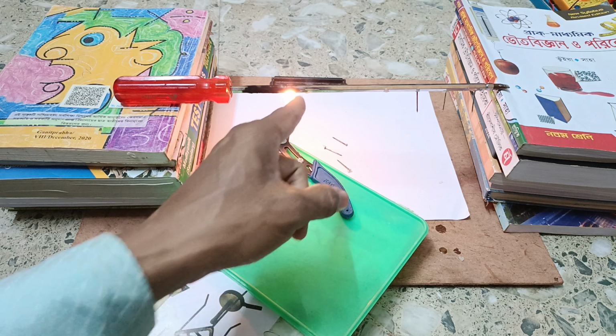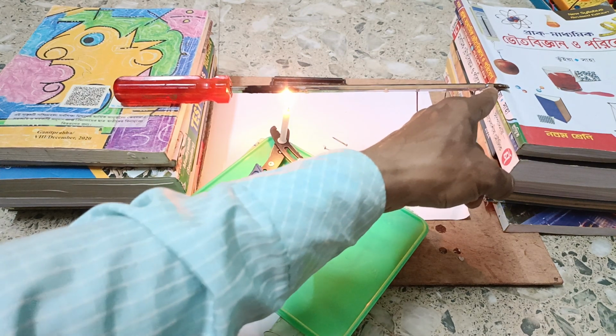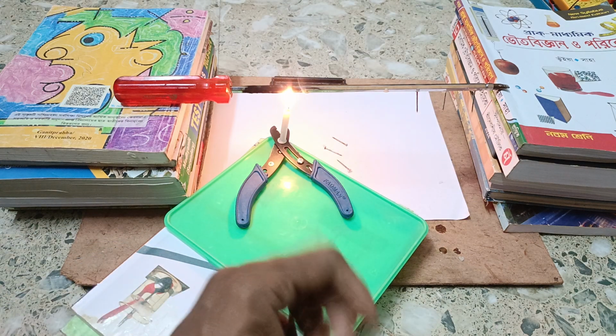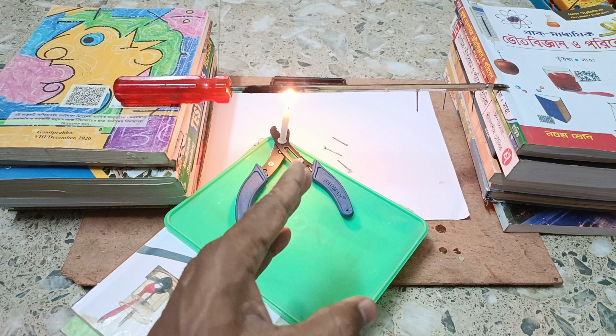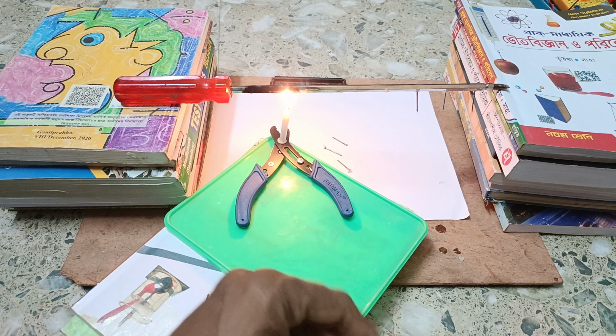Now you see, heat energy is transferred from this end to the other end of this rod, and this rod is made up of iron, and iron is a metal, and we can conclude that metals are good conductors of heat.